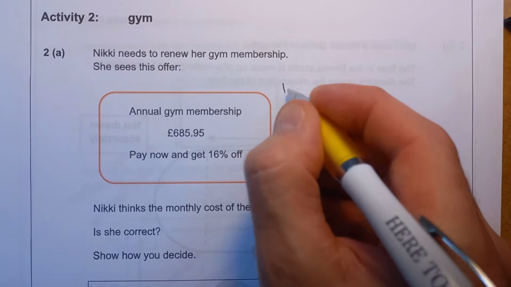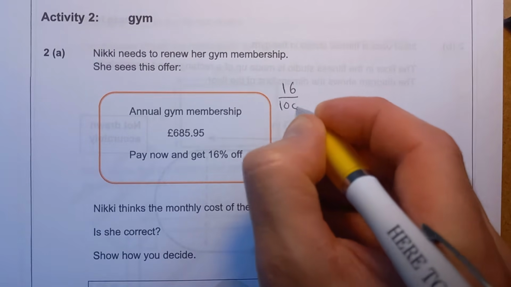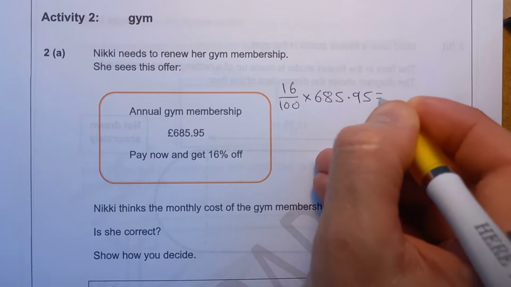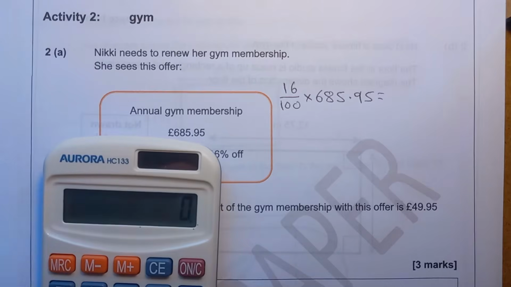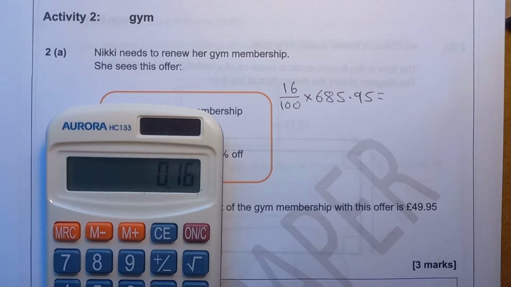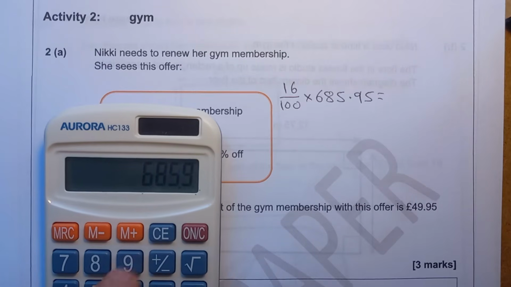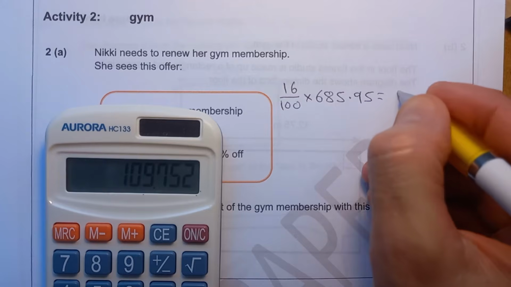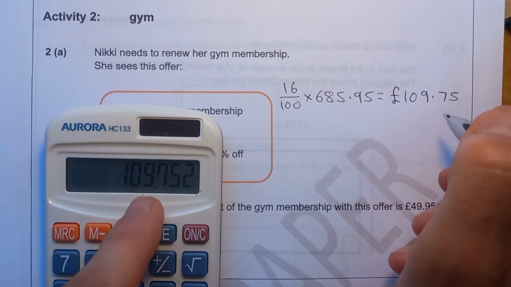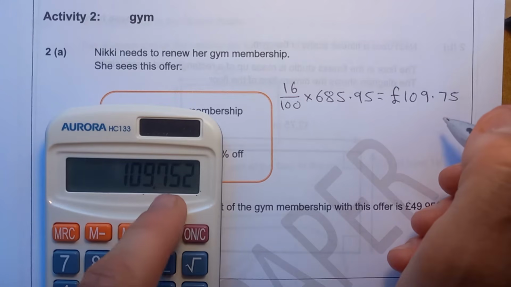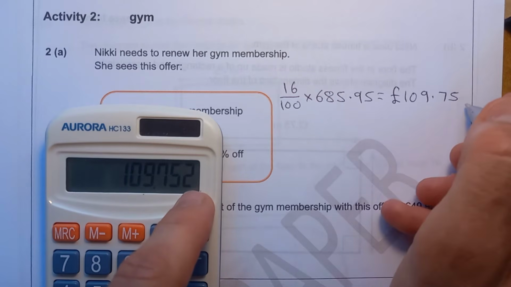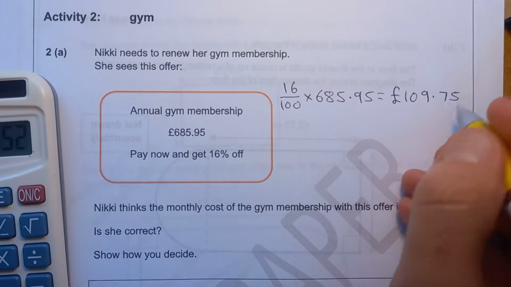So let's work out 16% first of all. So we want 16 out of 100 times 685.95. And we've got the calculator now. So 16 divided by 100 gives us 0.16 times 685.95. And we get £109.75, because it's money, so it's going to be 2 decimal places. So 75, the 2 is less than 5, so we're just going to stick at 75. Right, so that was 16%.